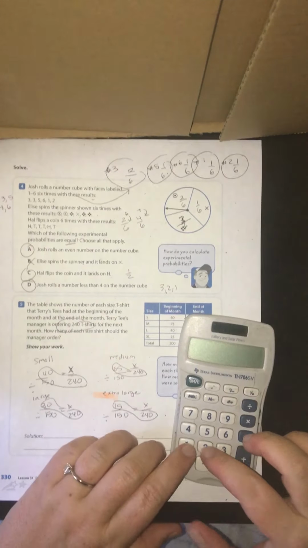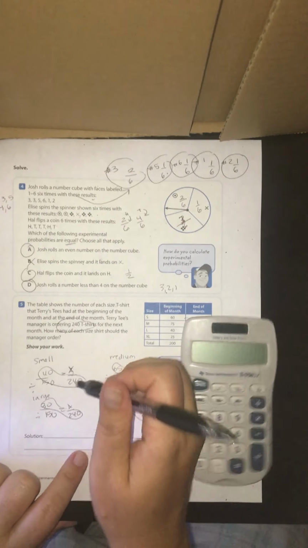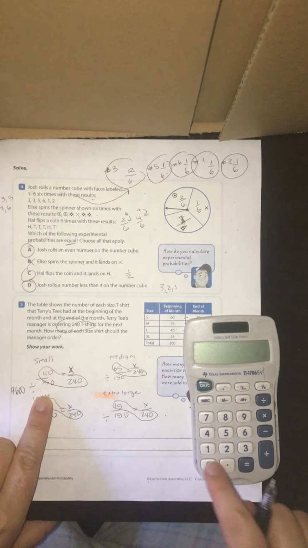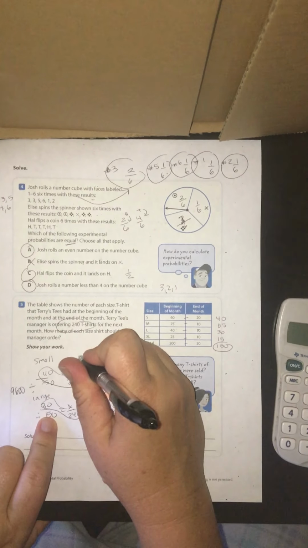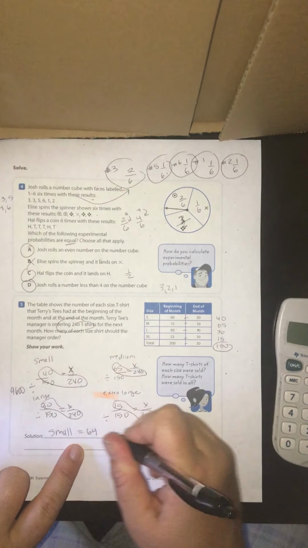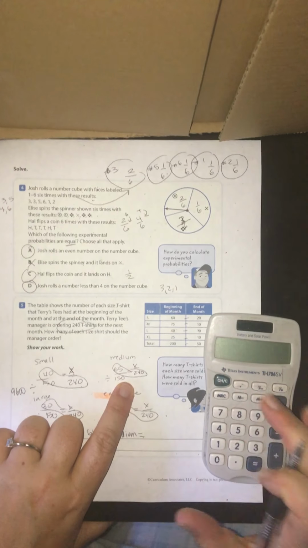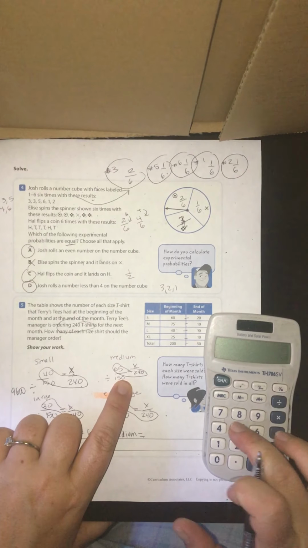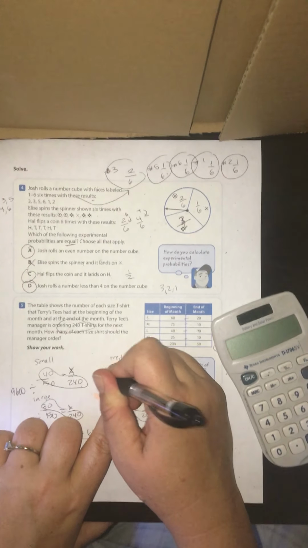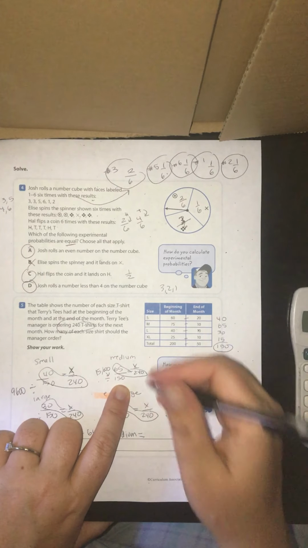Bust out our calculator. 240 times 40 equals 9,600, divided by 150 equals 64. So small equals 64. Medium equals, okay, over to this one. 240 times 65 equals 15,600 divided by 150 equals 104.